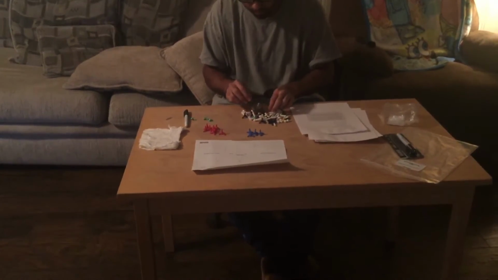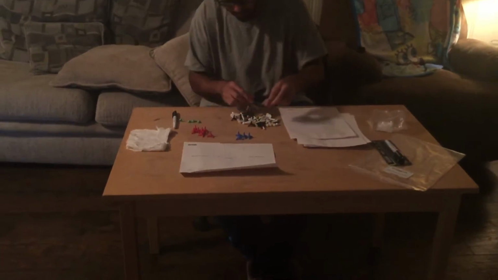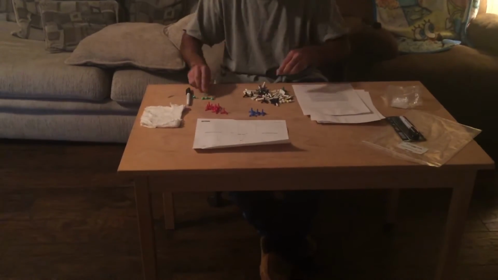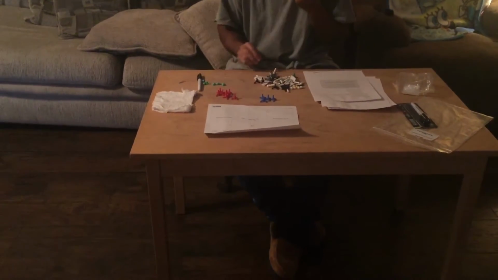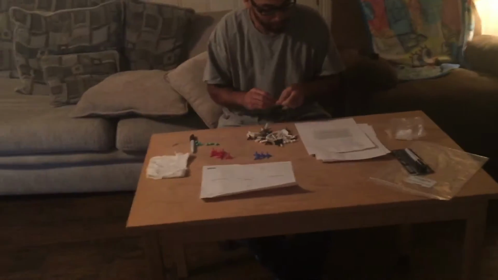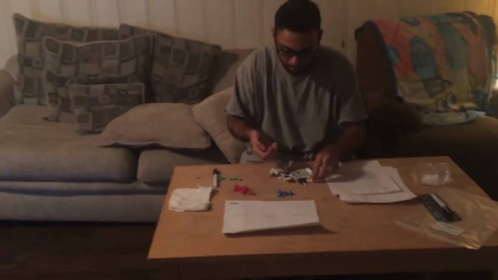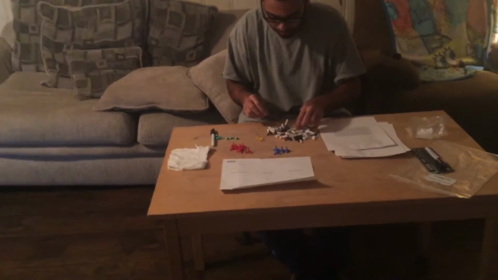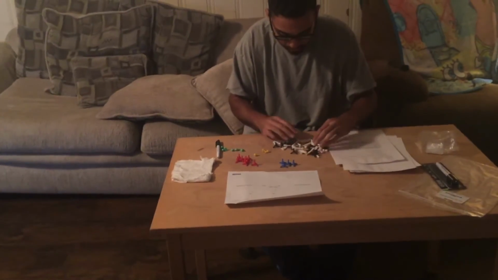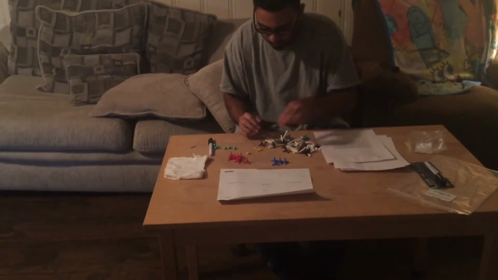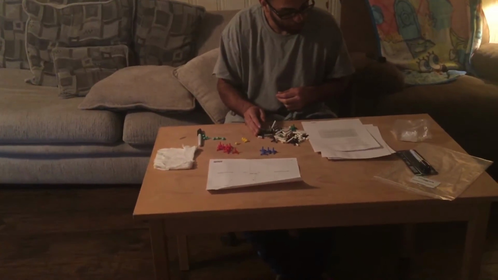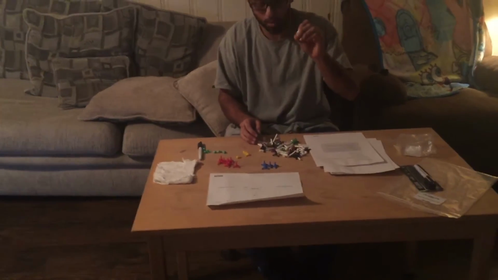1, 2, 3, 4, 5, 6. And then it says 4 of these yellow ones. 1, 2, 3, 4. And then 20 of these white 1-prong ones.